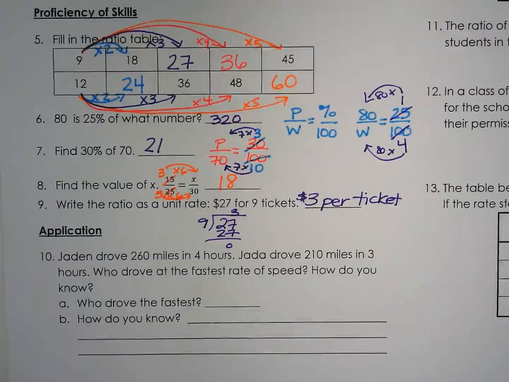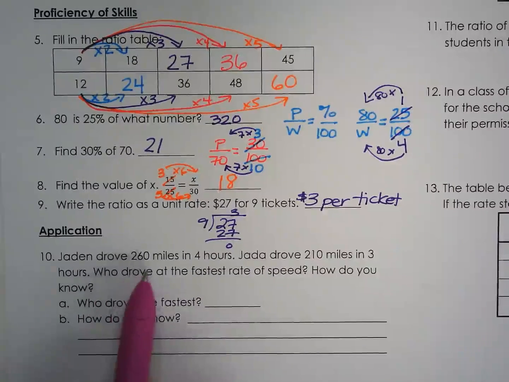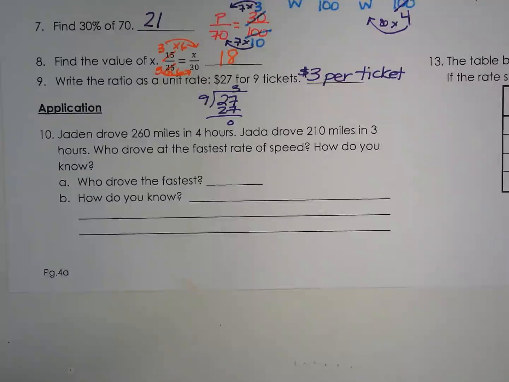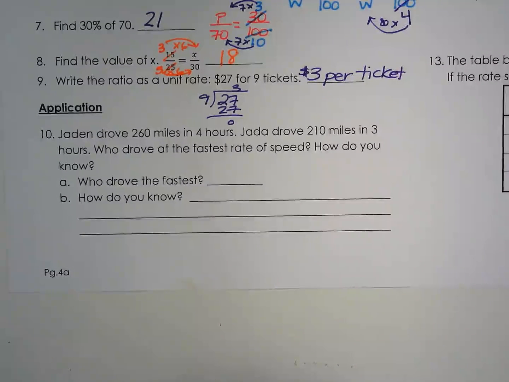All right, let's take a look at the problem at the bottom here. Jaden drove 260 miles in 4 hours, and Jada drove 210 miles in 3 hours. I want to know who drove the fastest rate of speed and how I knew that. Well, in order to be able to compare these guys, right now, they're both going in miles and both going in hours, but they've traveled different distances in different times. We need something to be the same. So we're going to figure out how many miles each of them drove in 1 hour, finding their unit rates. Then we can compare those unit rates to see who actually drove fastest.